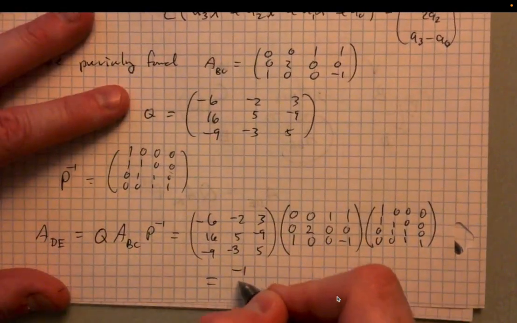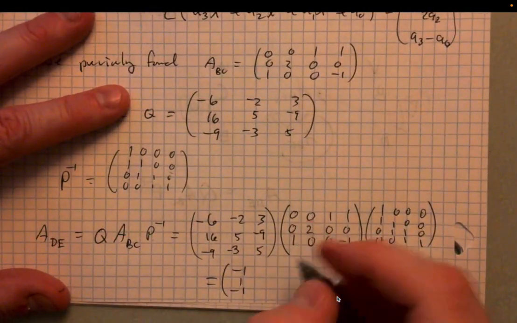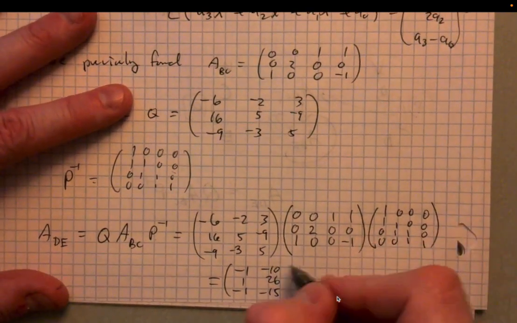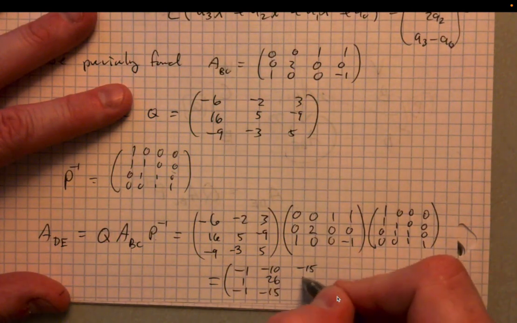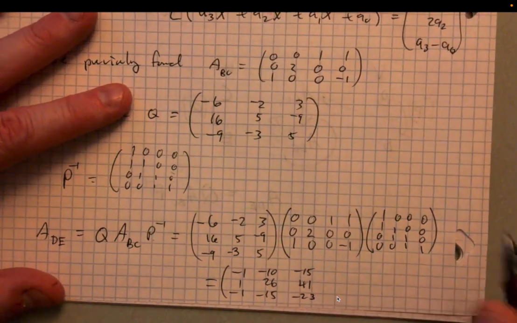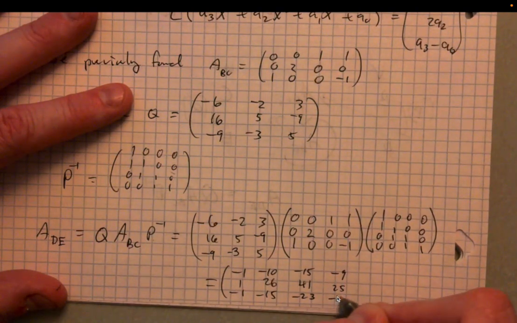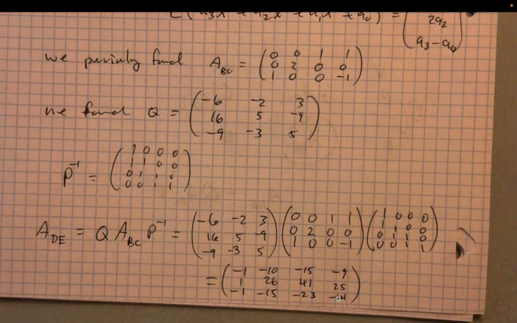You get negative 1, 1, negative 1, negative 10, 26, negative 15, negative 15, 41, negative 23, negative 9, 25, negative 14. Okay, so that's what you get when you multiply these together. And of course, if you look back at part A of the lecture, you'll see that this is the same matrix that we generated in that previous example.